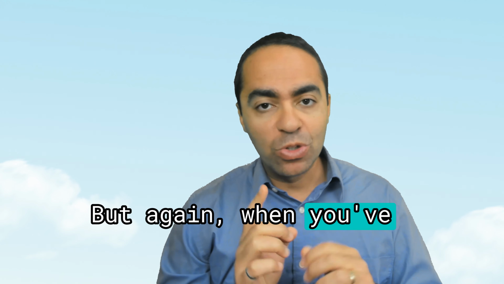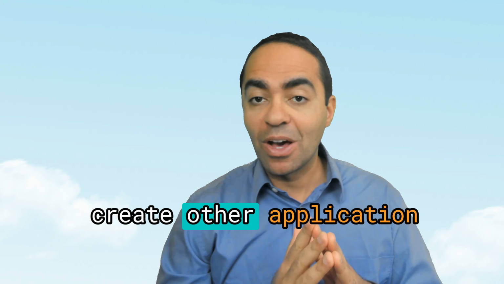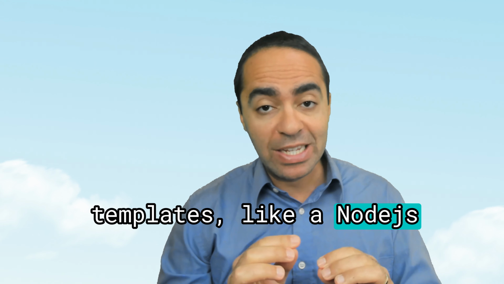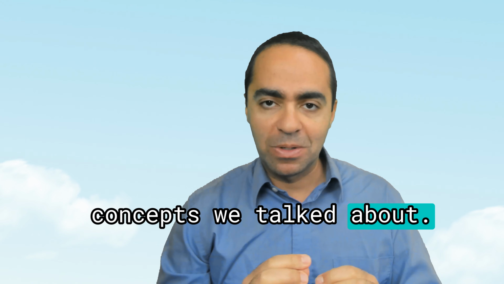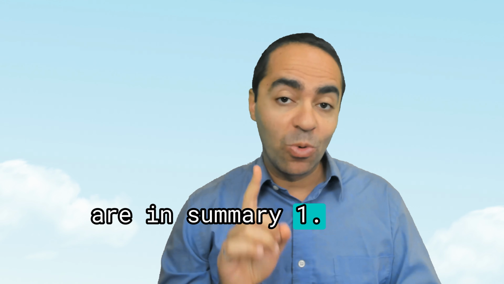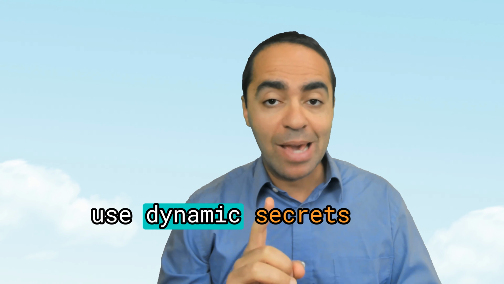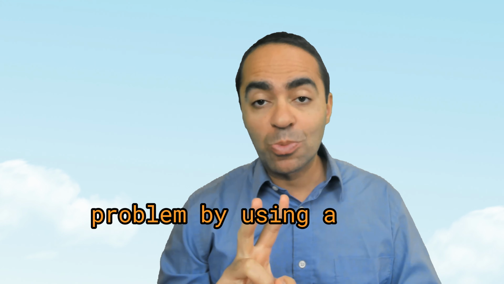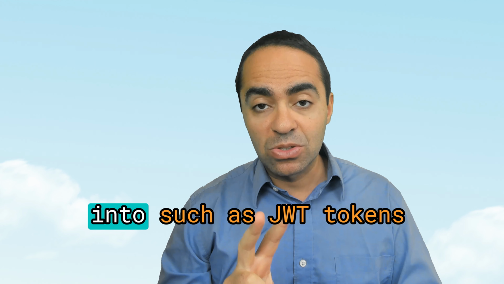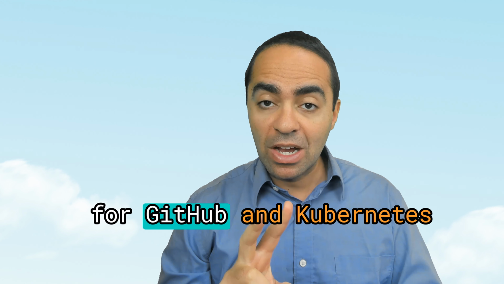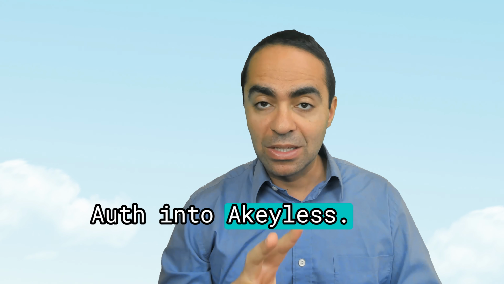But again, when you've done this once, you can create other application templates like a Node.js app or a Golang app and use the same concepts we talked about. Here they are in summary. Number 1, whenever possible, use dynamic secrets that are short-lived. Number 2, solve the secret zero problem by using a platform that has an identity to authenticate into, such as JWT tokens for GitHub and Kubernetes auth into Akeyless.